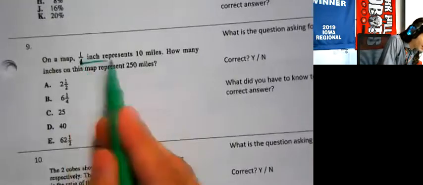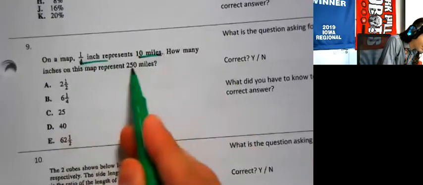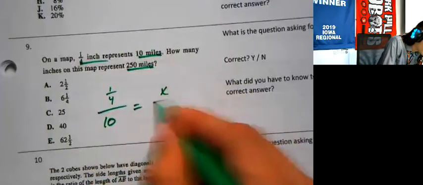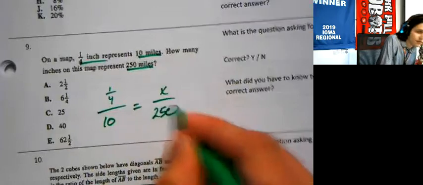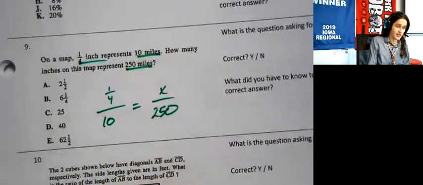Let's take a look at number 9. On a map, quarter inch represents 10 miles. How many inches represent 250 miles? 1/4 over 10 equals x over 250 is how you could solve this.